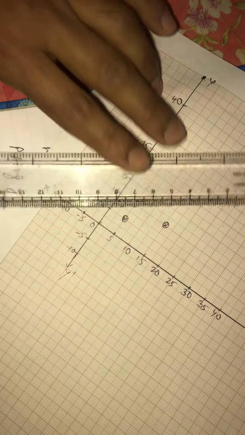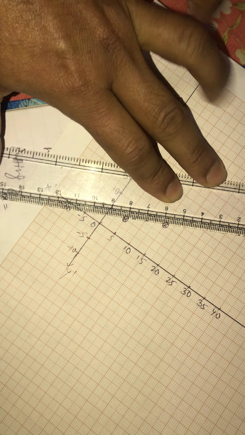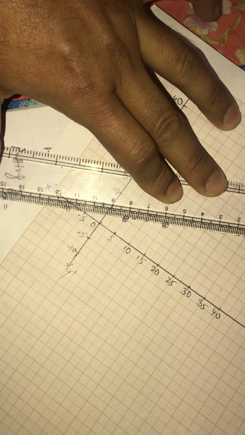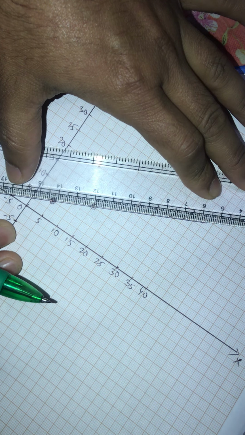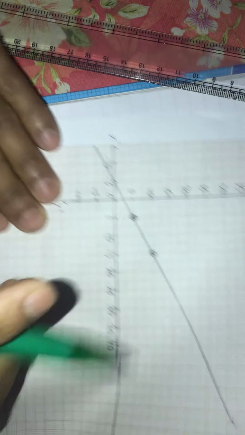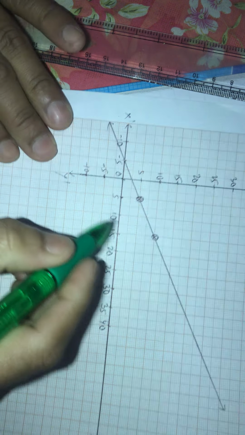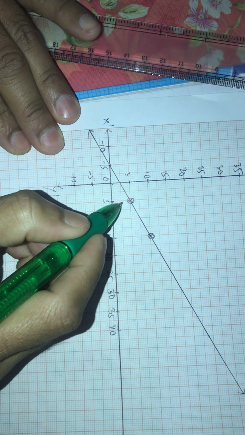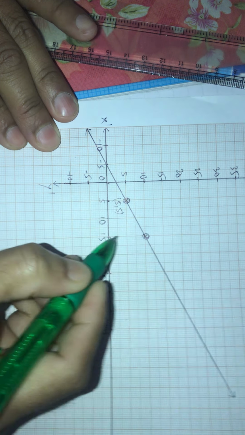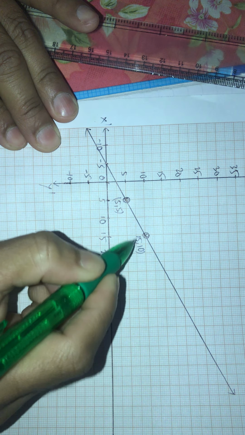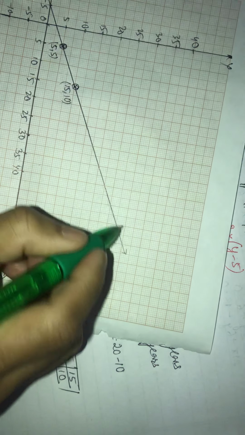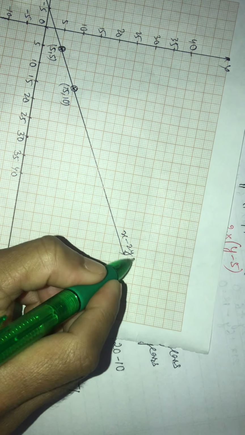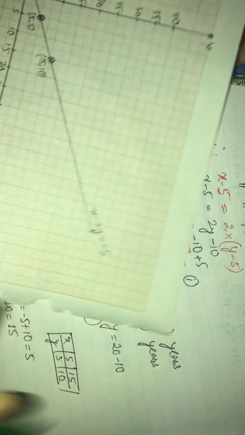Now I will join these two. While joining, you should do it very carefully. Yeah, this is what I got. This is the first straight line for equation number 1. Let me write the coordinates. Always write the coordinates. This is 5, 5, and this one is 15, 10. So the first equation was x minus 2y is equal to minus 5. So this is the first equation.